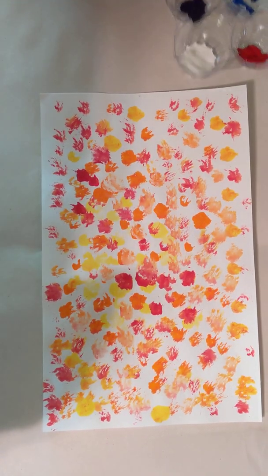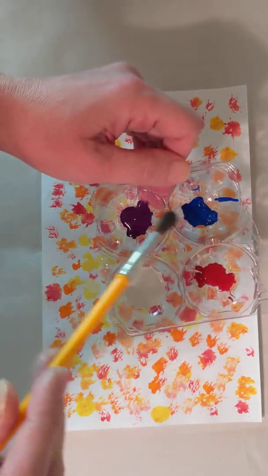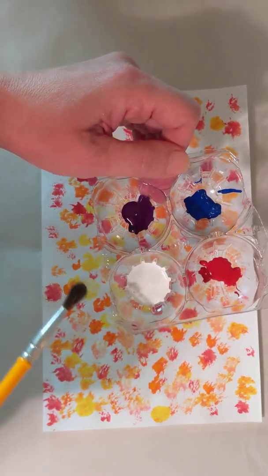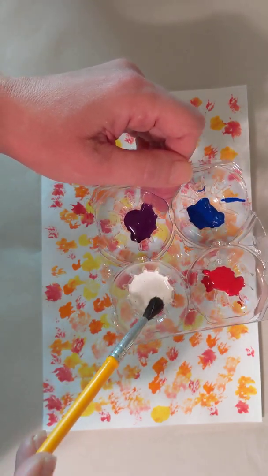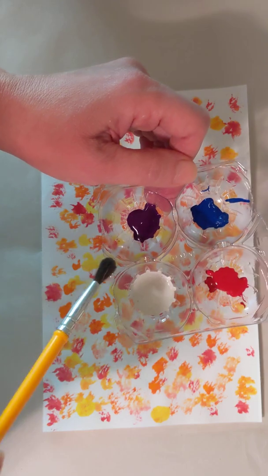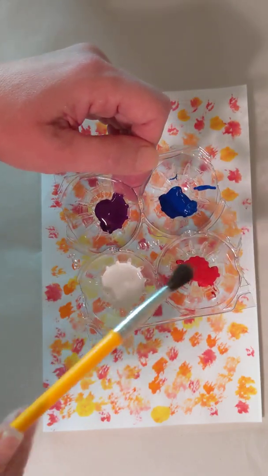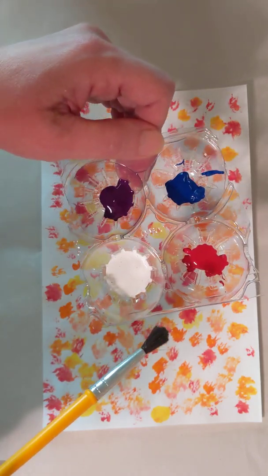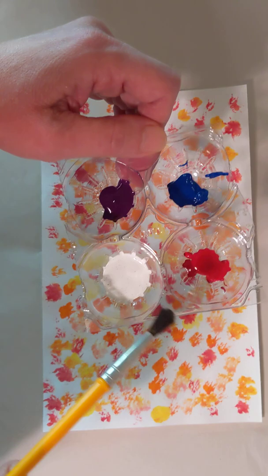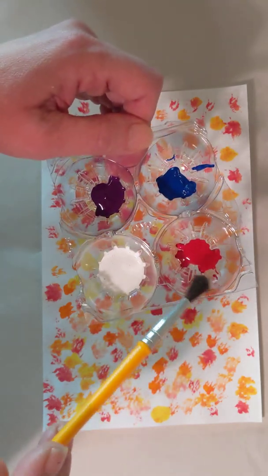Today we have a different color palette. We have red, white, blue, and purple. Any of these colors are going to mix with the white and make a new color, and you can make a tone. Last week we did have the red, so if you remember, red will also make pink. This will also be the last day we will have an opportunity to make pink. So if you're thinking about adding some pink to your artwork, today would be the day.